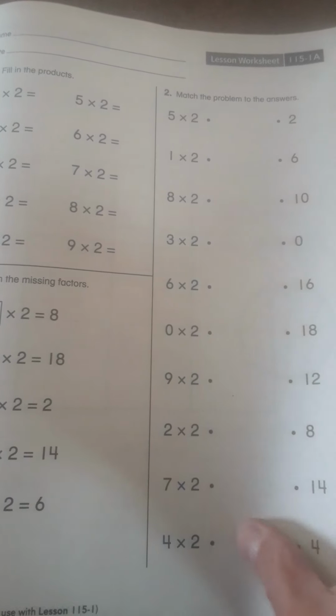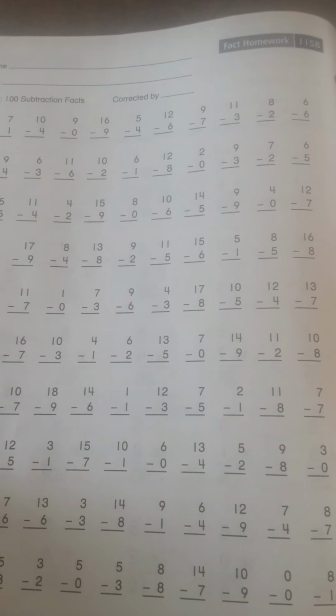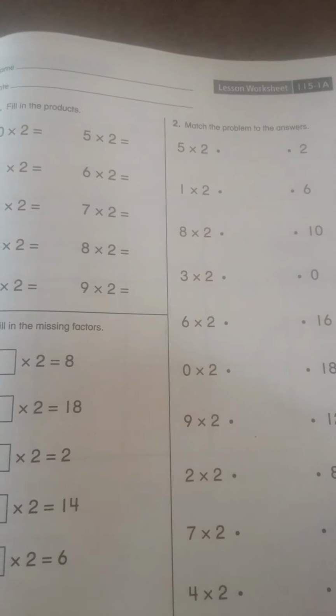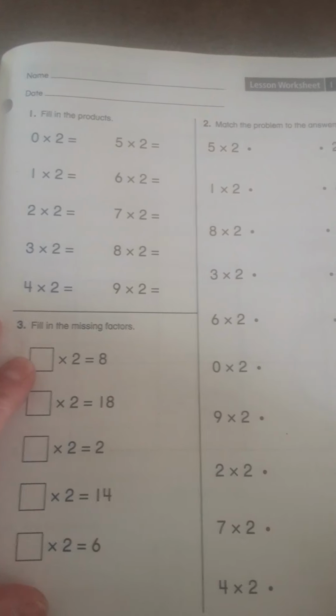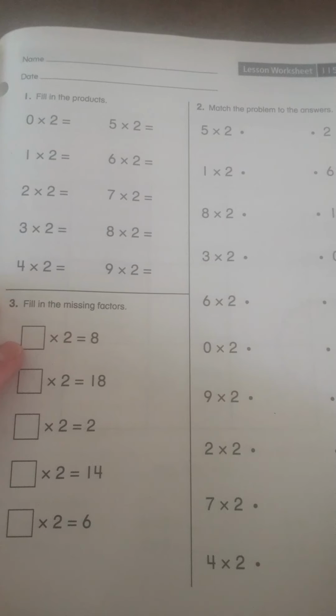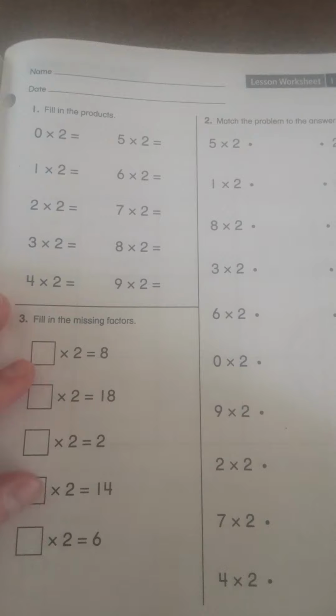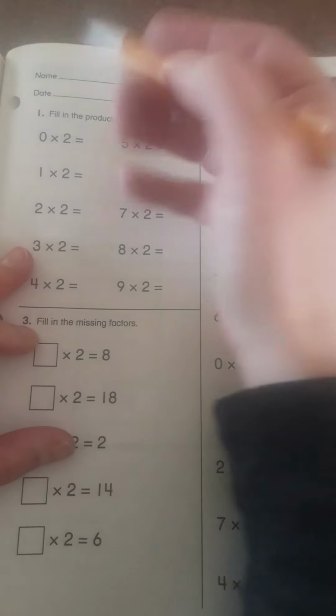115-1A, the work. I just wanted to show you that you have these subtraction facts to do for part of your homework tonight. And we are going to do this sheet together since we just worked on these today.